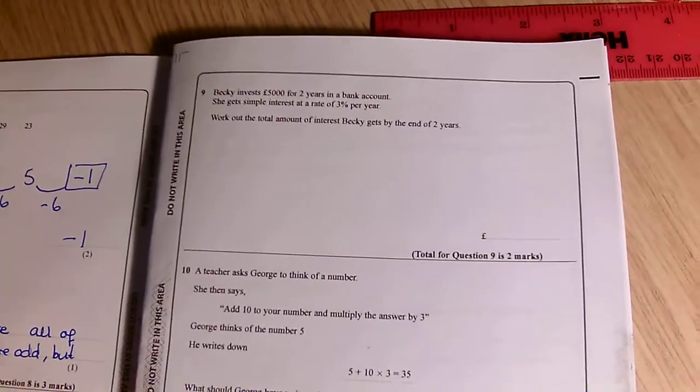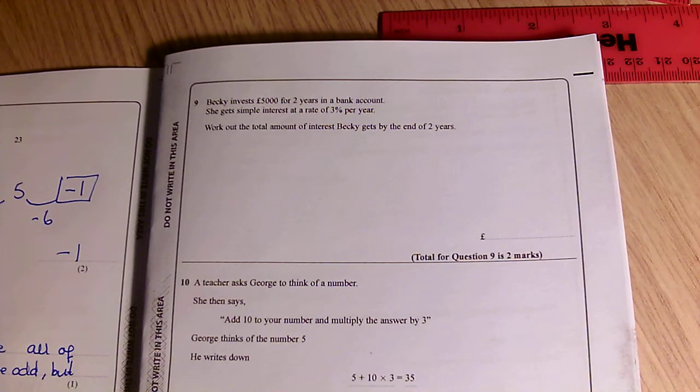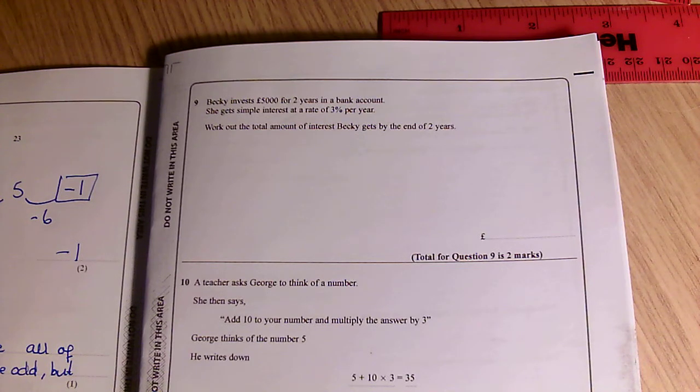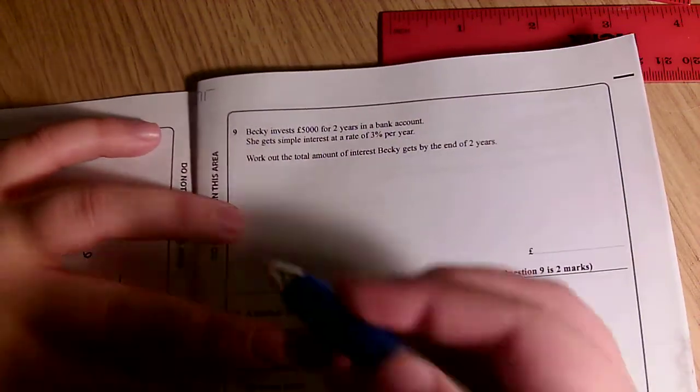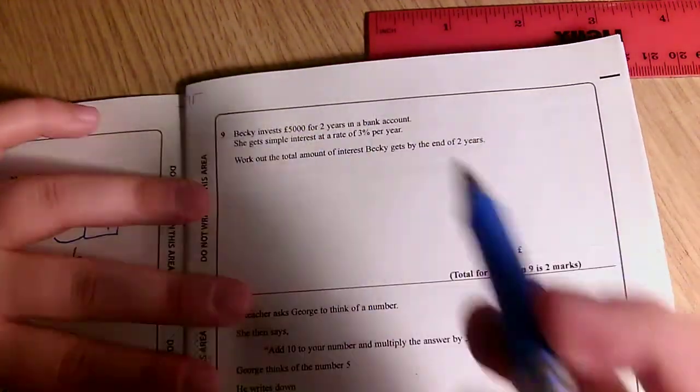Okay, question 9. Becky invests £5,000 for 2 years in a bank account. She gets simple interest at a rate of 3% per year. Work out the total amount of interest Becky gets by the end of 2 years. So, 3% at simple interest just means she gets 3% on what she invests into that. So we need to find 3% of 5,000.